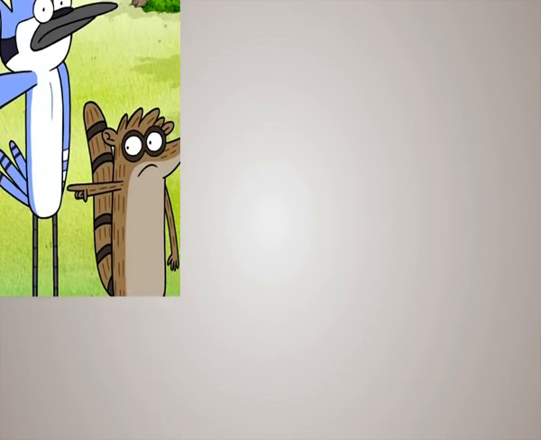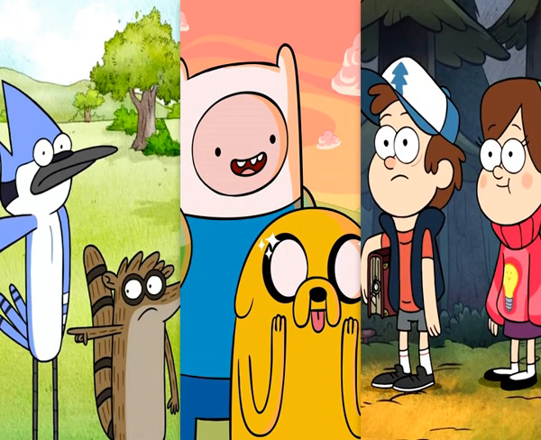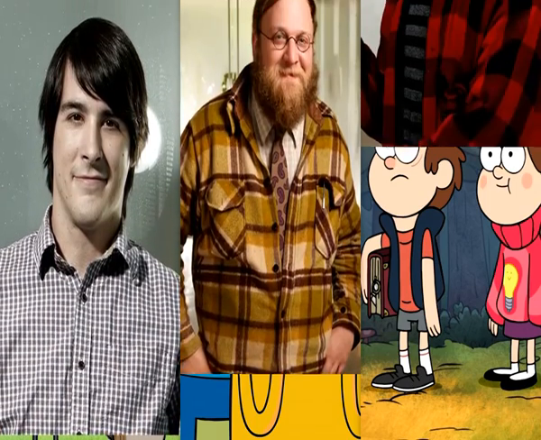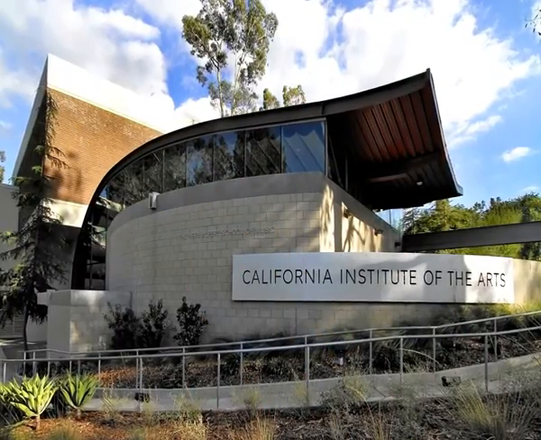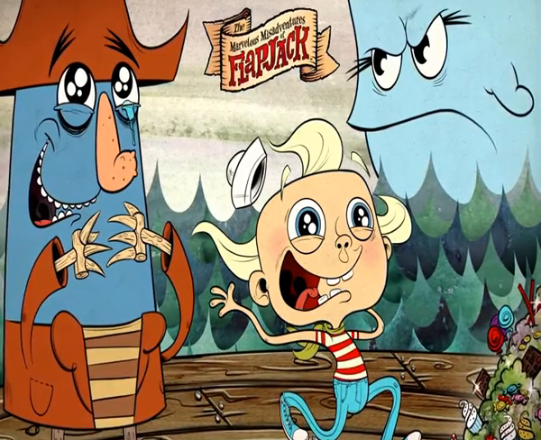If you ever thought Regular Show, Adventure Time and Gravity Falls seemed a bit similar at times, it's not that strange considering that the 3 creators all know each other. J.G. Quintel, Pendleton Ward and Alex Hirsch all went to Cal Arts together and also worked on The Marvelous Misadventures of Flapjack together before creating their own respective shows.